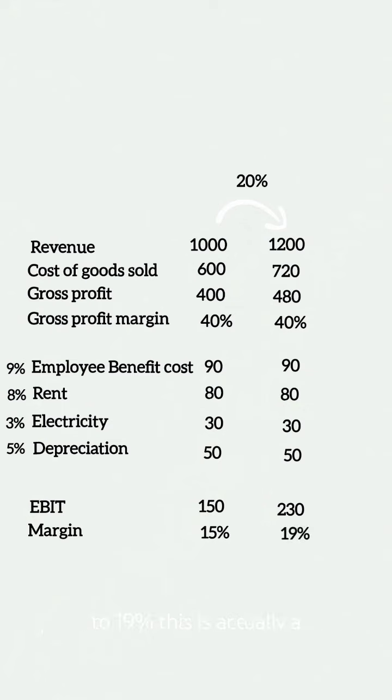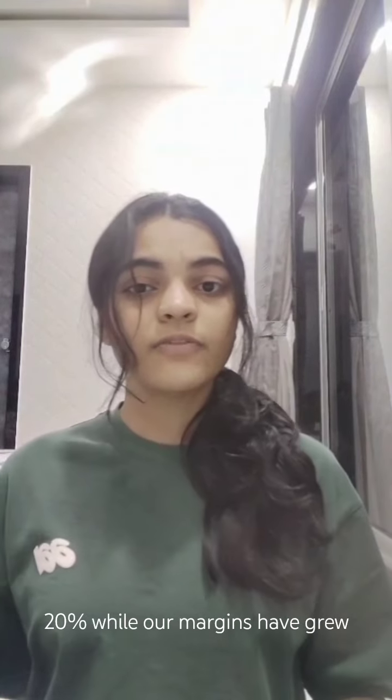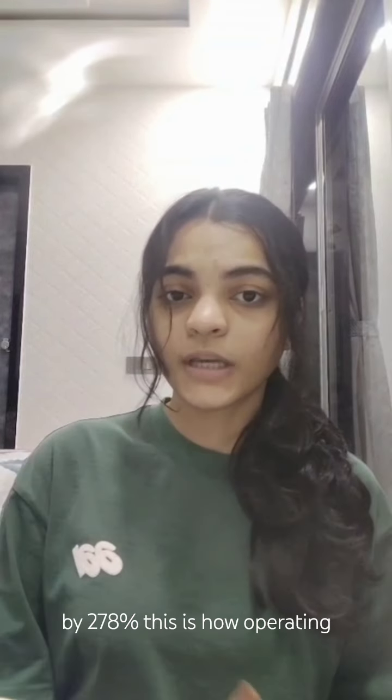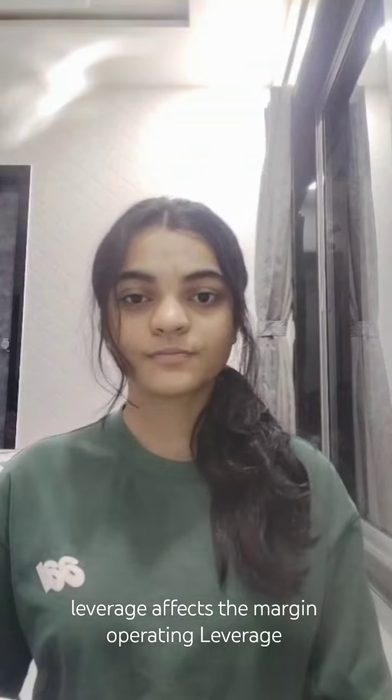This is actually a 27.8% growth in the EBIT margins. Now our revenue grew by 20% while our margins have grown by 27.8%. This is how operating leverage affects the margin.